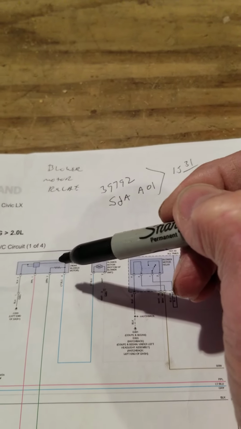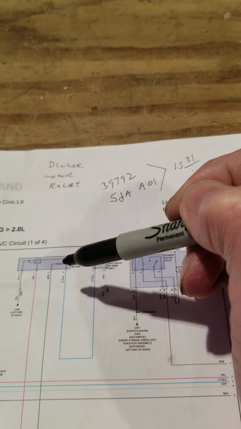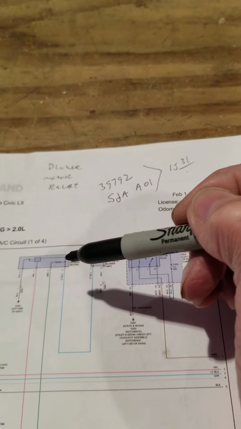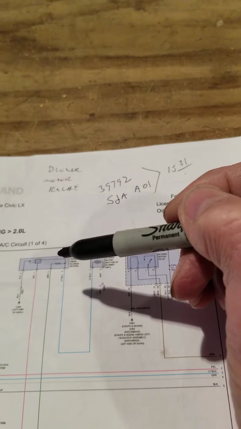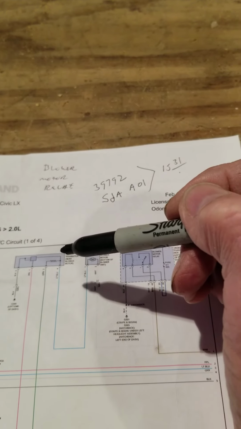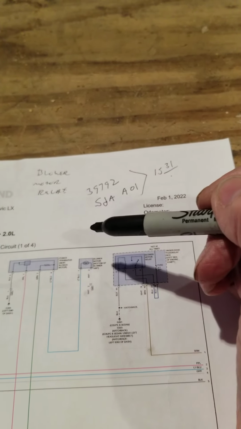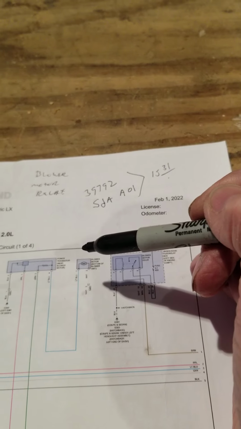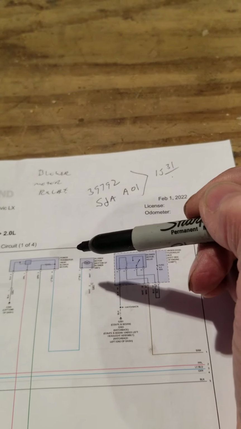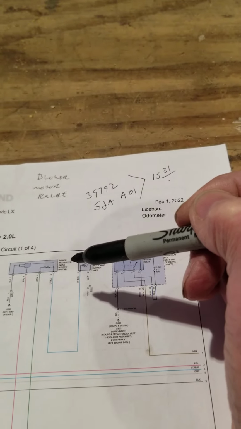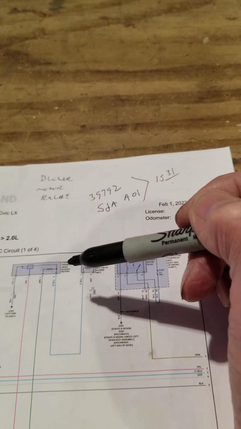If you turn the key on and you turn on the heating, ventilation, air conditioning system, okay, the center control in the dash will come on, and it'll show some temperature.